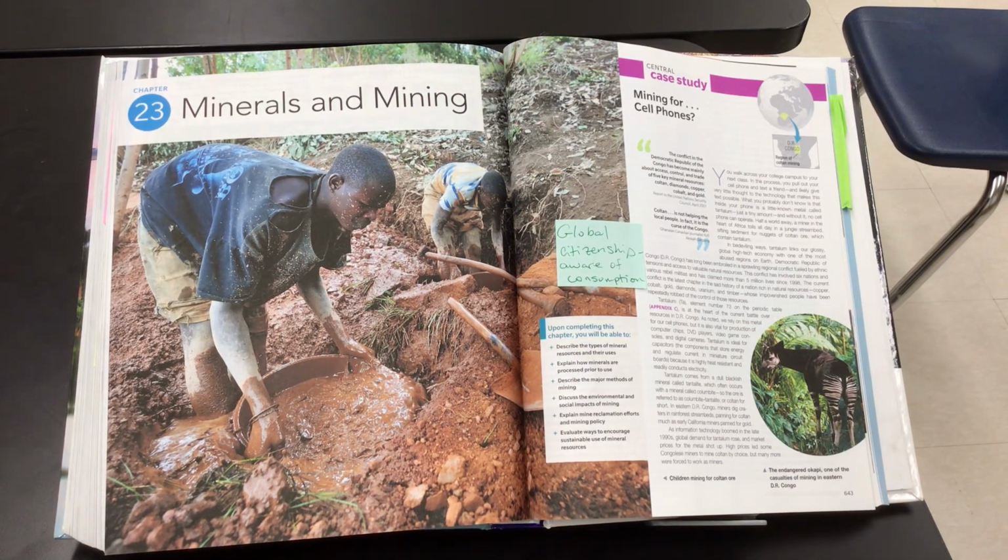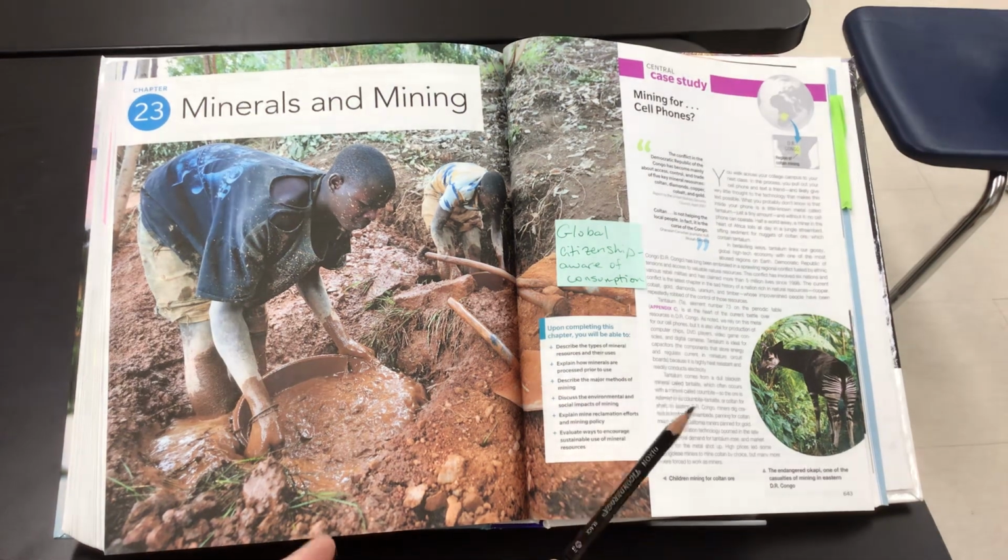Okay, this is chapter 23 in Withgott, Minerals and Mining. It is the last chapter in the book. So the case study is kind of interesting. It talks about mining for the minerals that we put in cell phones.